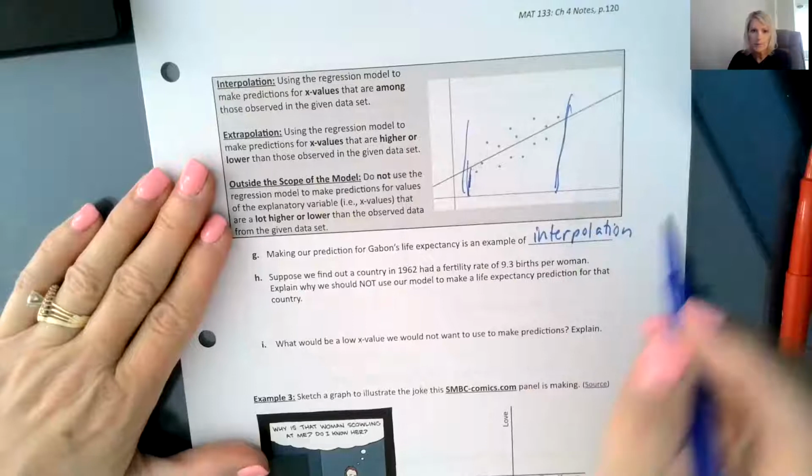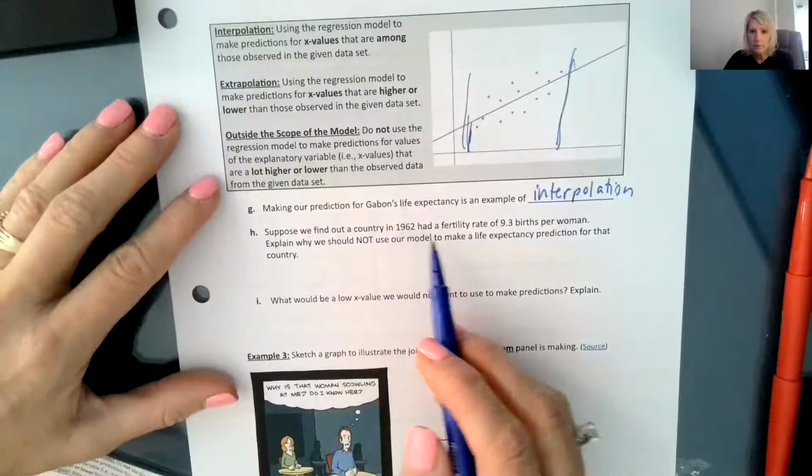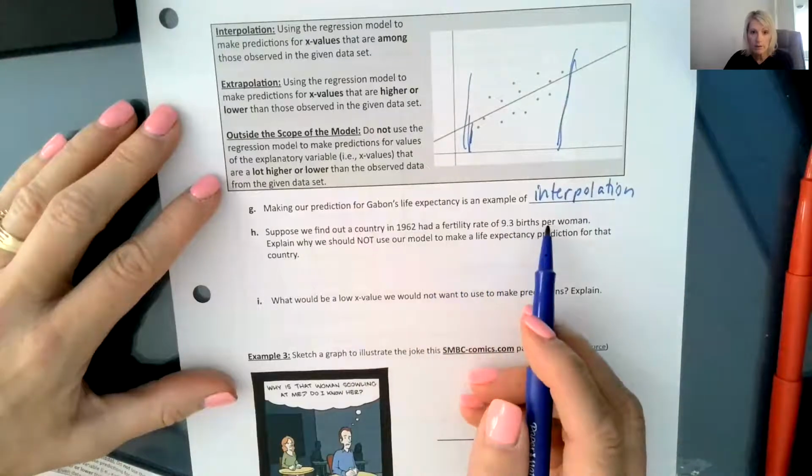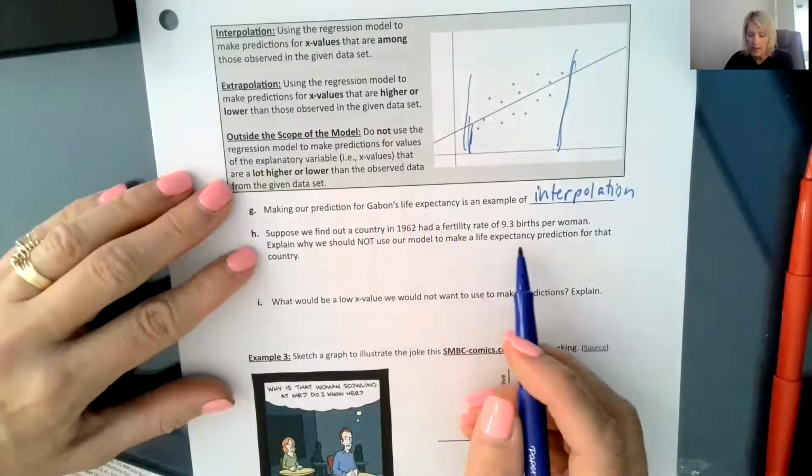Suppose we find out a country in 1962 had a fertility rate of 9.3 births per woman. Explain why we should not use our model to make a life expectancy prediction for that country.